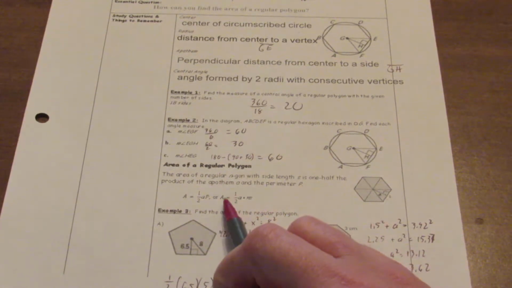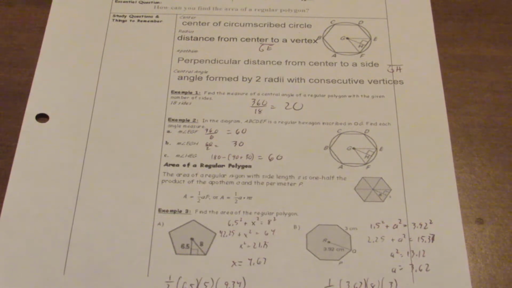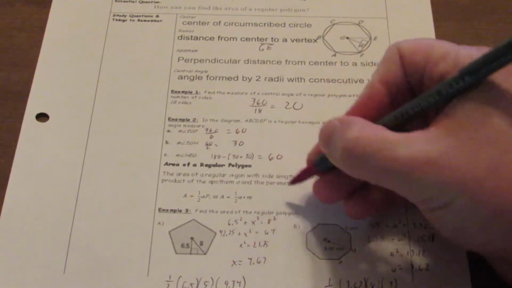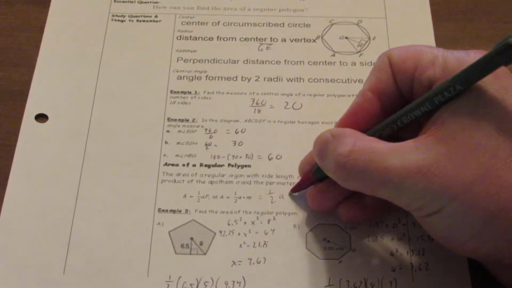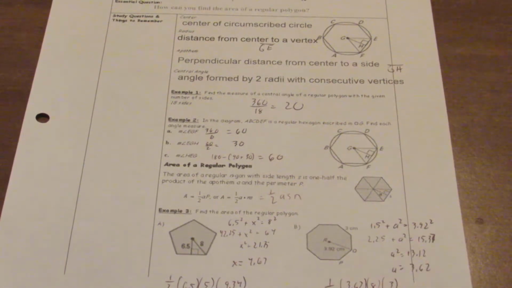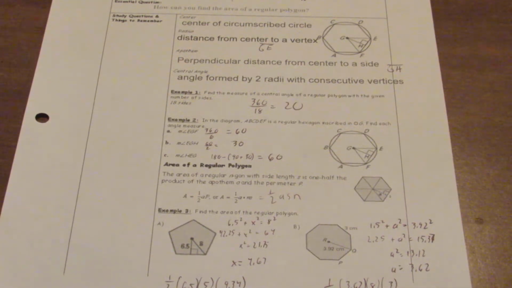More often than not, you'll see it as A equals 1/2 A times N times S, or when I'm going through it, I just switch those letters. I don't know why I do that, but I do 1/2 A S N. All right, so S times N, or N times S, that is giving me the perimeter: side length times the number of sides.